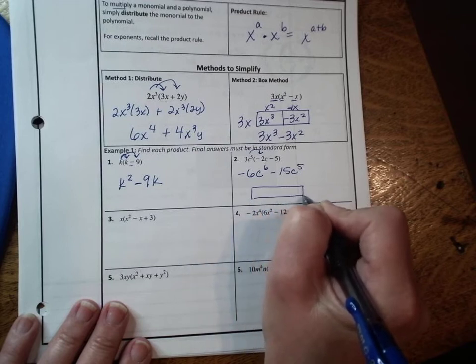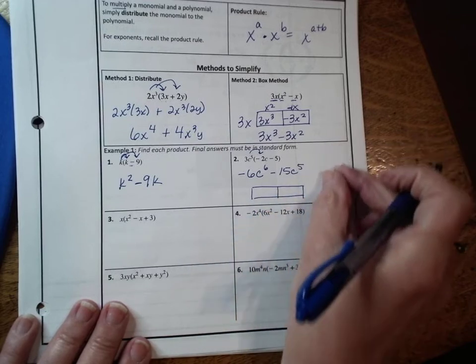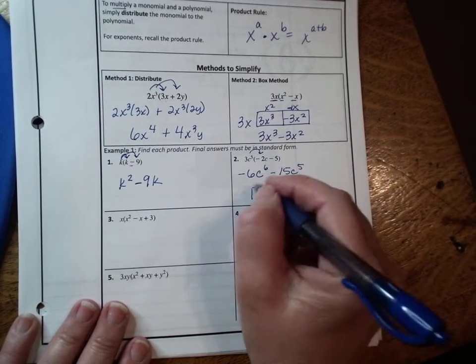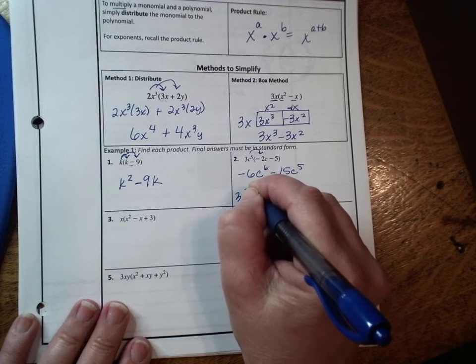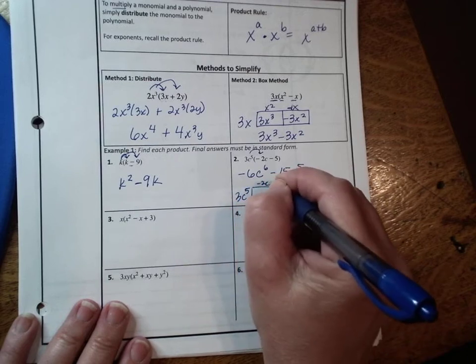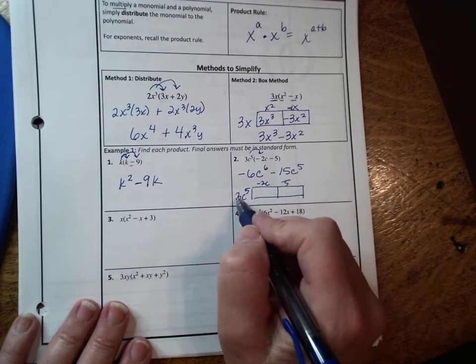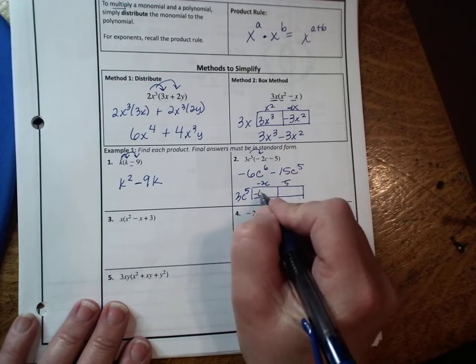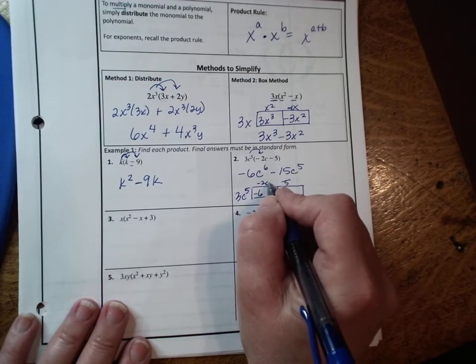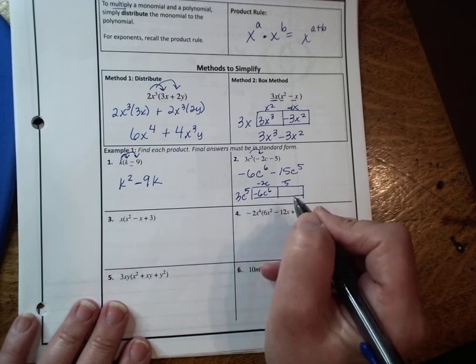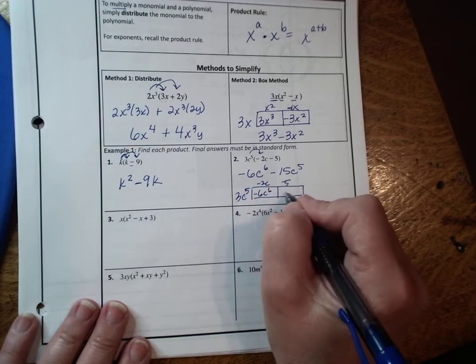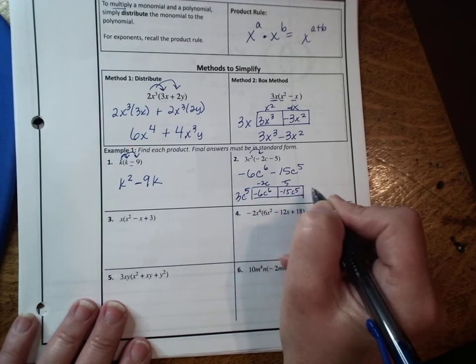I'm going to do it this way just because I don't have much room. You could do a 2 by 1, like going this way if you want. 3c to the 5th, negative 2c, negative 5. 3 times negative 2 is negative 6. C to the 5th times c is c to the 6th. Negative 5 times 3 is a negative 15c to the 5th.